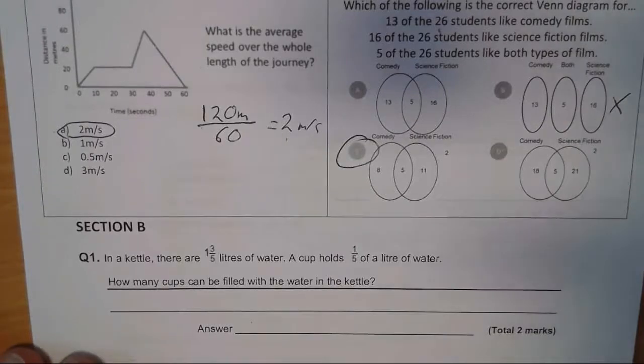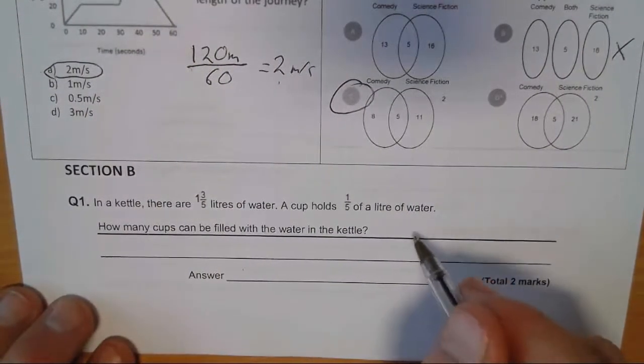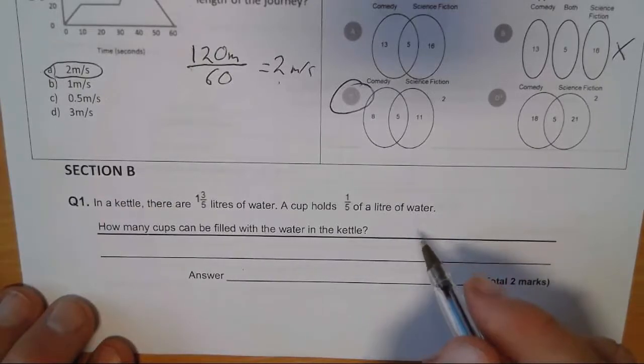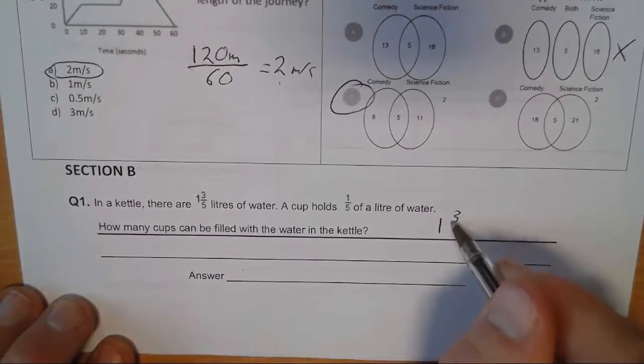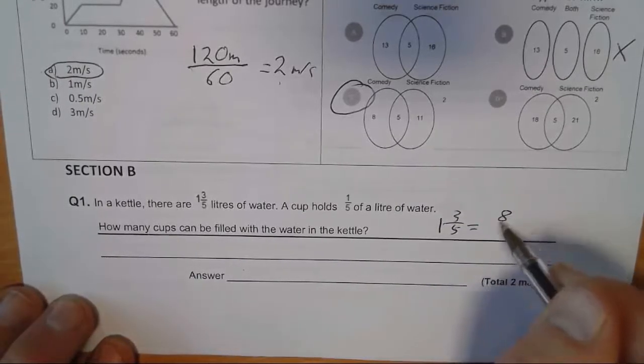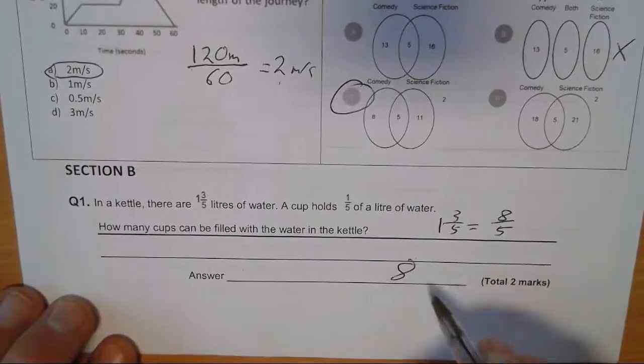Right, section B, question 1. This one most people got right. It's just how many 1/5 do you need to get 1 3/5? Well, 1 3/5 is the same as 8/5. So how many 1/5 do you need for 8/5? You need 8.